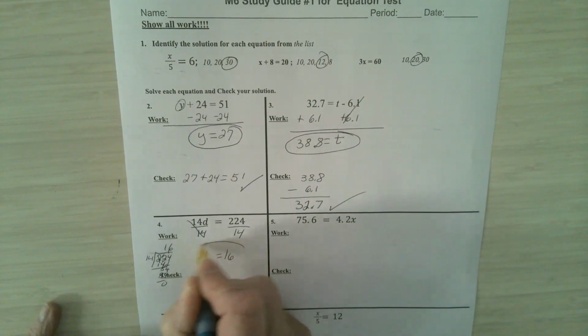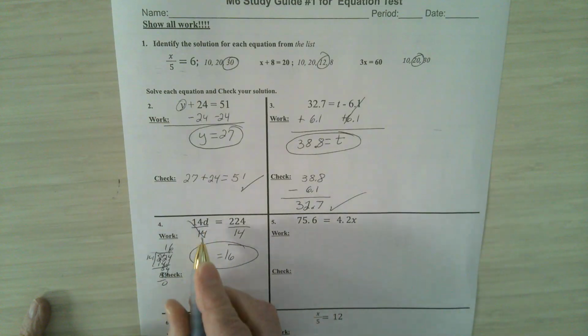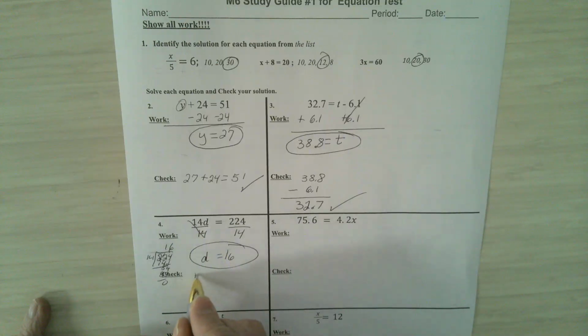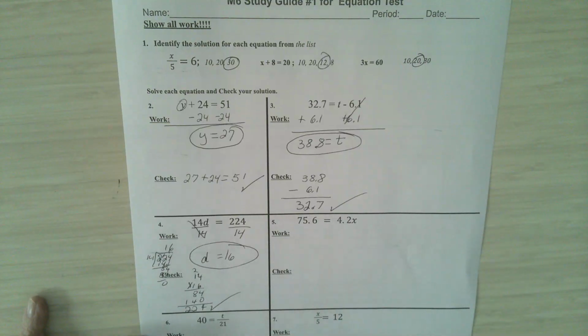D equals 16, circle it. Your check step, replace D with 16. So you're going to have 14 times 16, 224, that's a match, so you put a check mark.